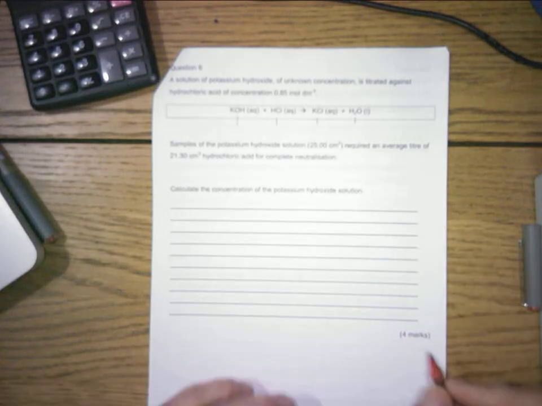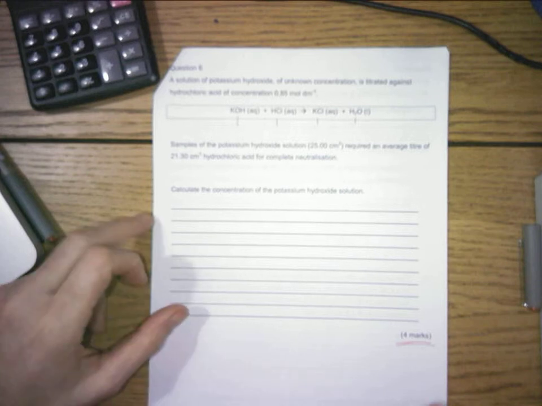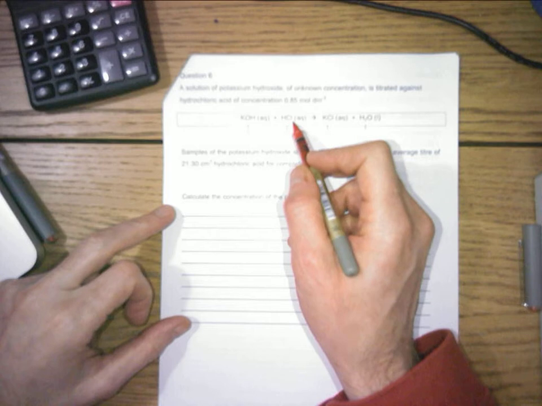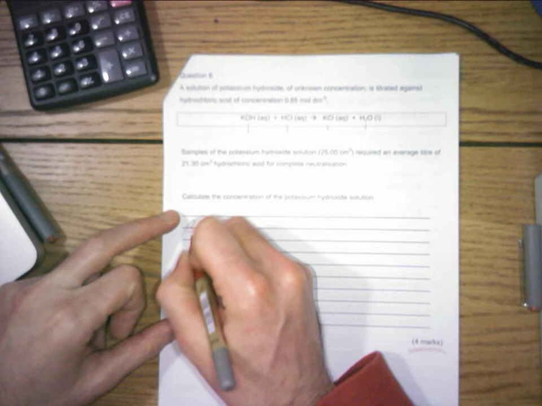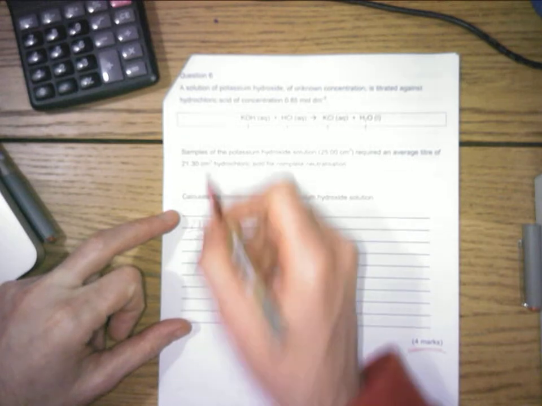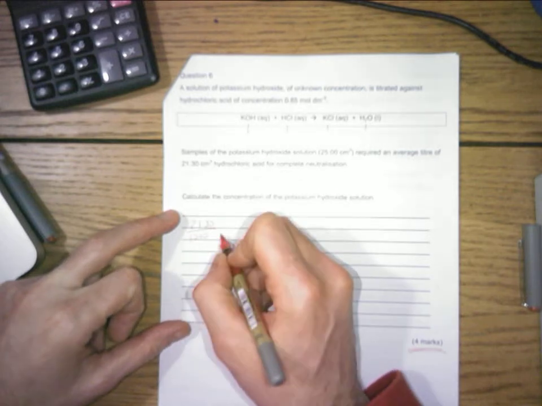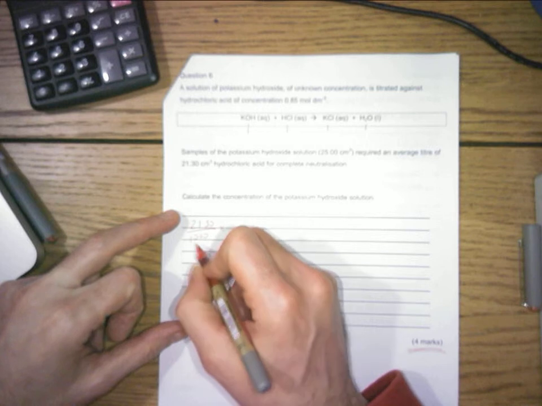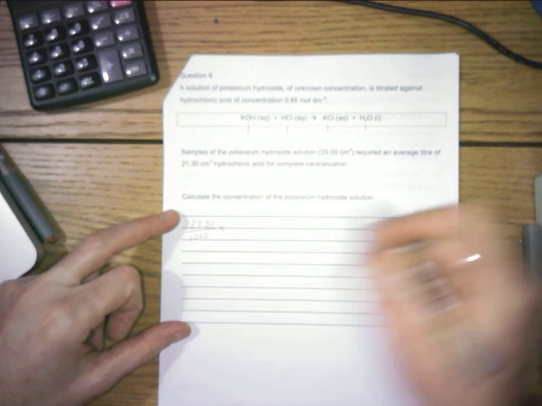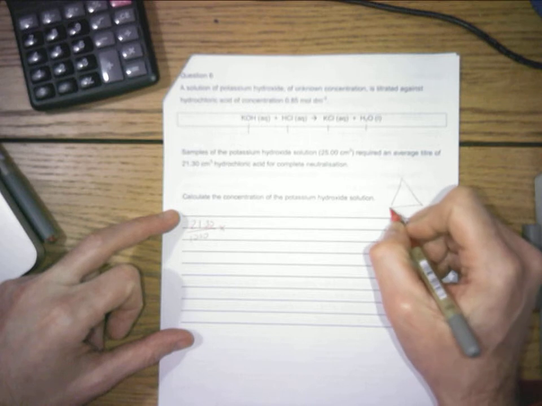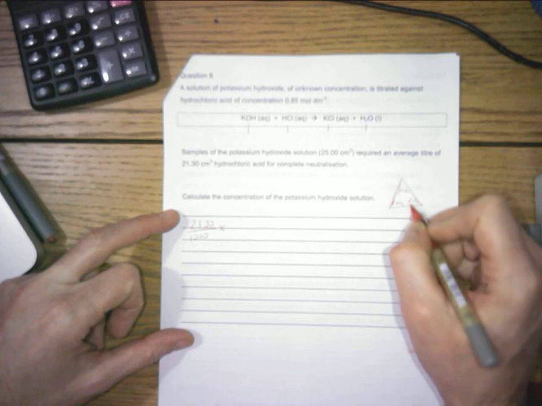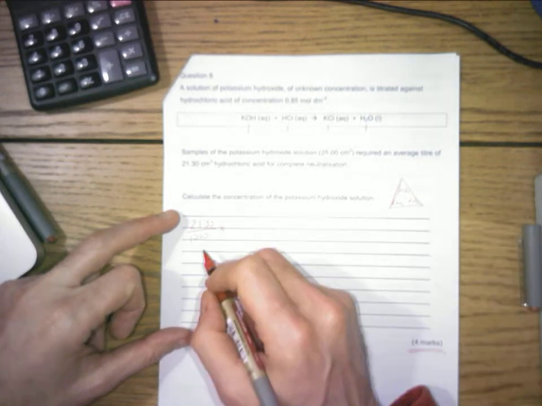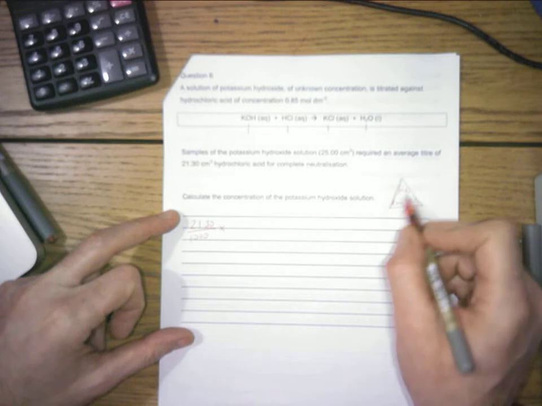Now I can do this, this is an incredibly generous 4 marks, I can do this all in one calculation, can't I? So my moles of HCl will be my volume of HCl, 21.30 divided by 1000, because that's in cm cubed and I need it in dm cubed, so that's my conversion into dm cubed. Then I'm going to times that by my concentration, because we remember that moles over vols is conc. Here's my vols. Vols times conc gives moles.